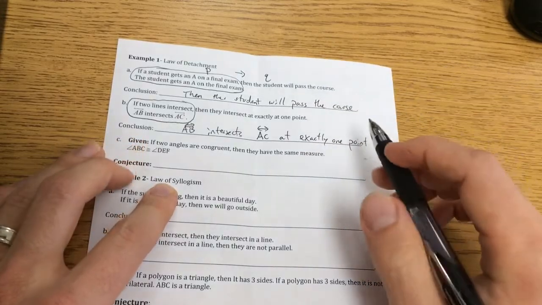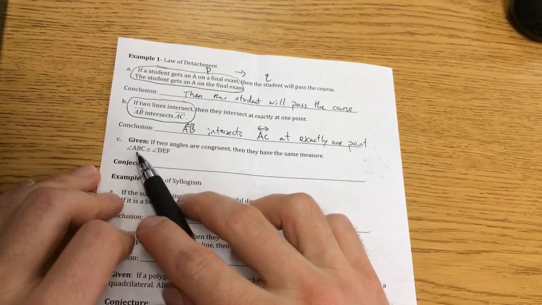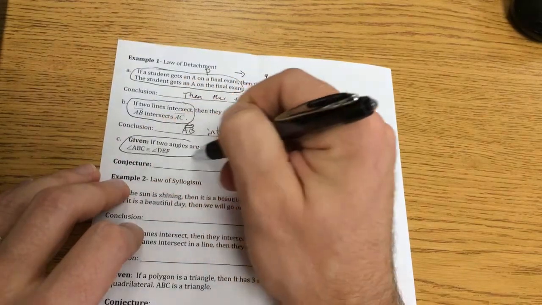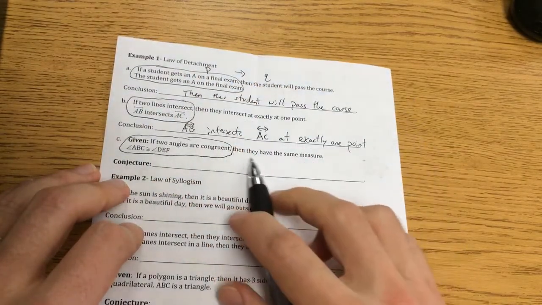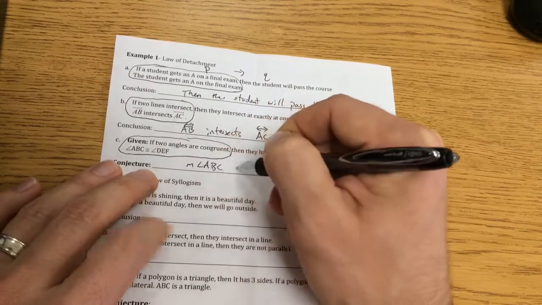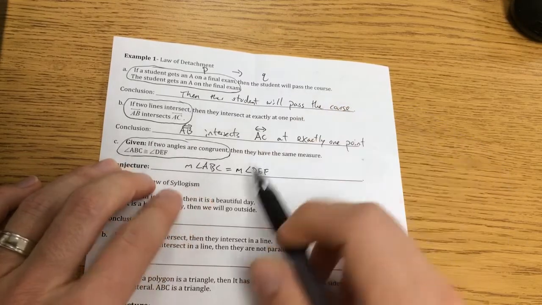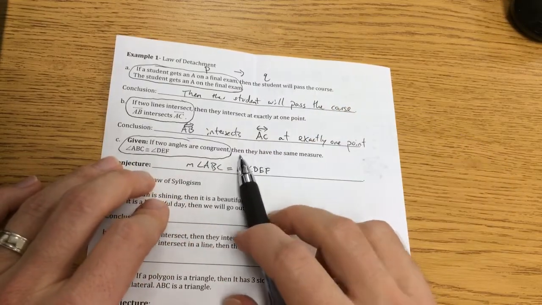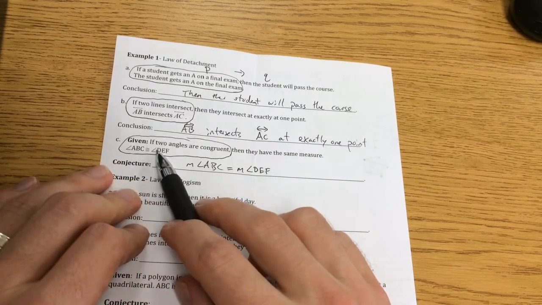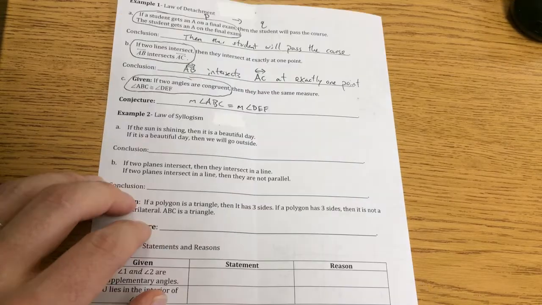All right. Last one. If two angles are congruent, then they have the same measure. And it says angle ABC is congruent to angle DEF. So since they're the exact same here in our hypothesis, I can draw the same conclusion that the measure of angle ABC is going to be equal to the measure of angle DEF. And here I write the measure of the angle is equal to because they have the same measure. Measures are equal, but actual angles are congruent. So we're just talking about the angles are congruent, but these measures are equal.